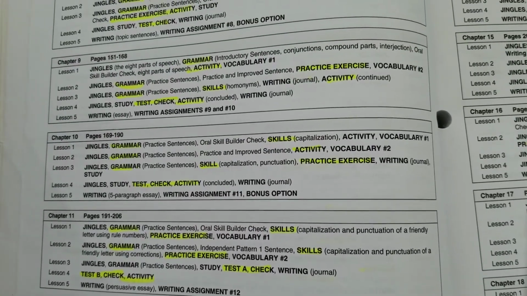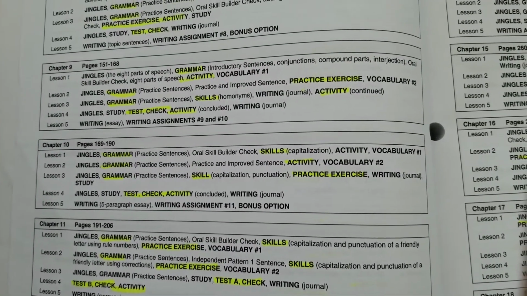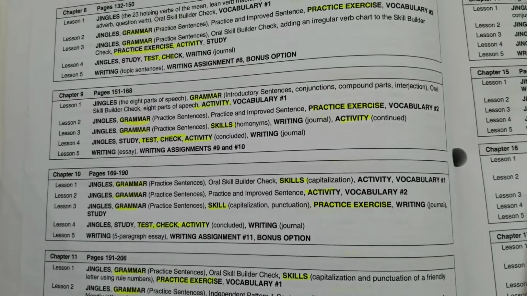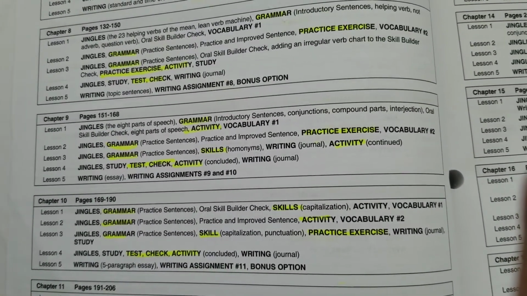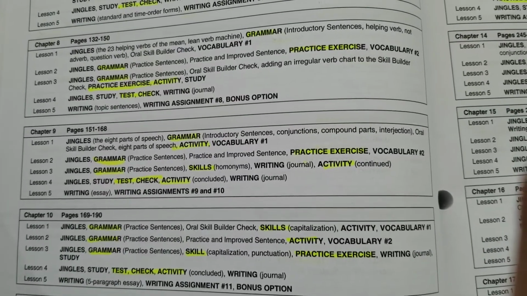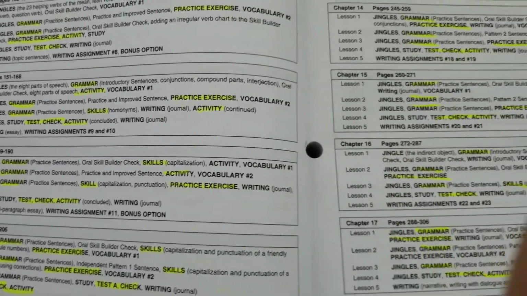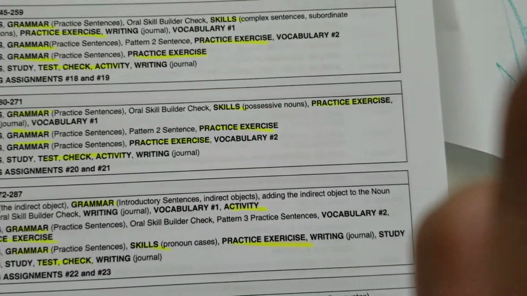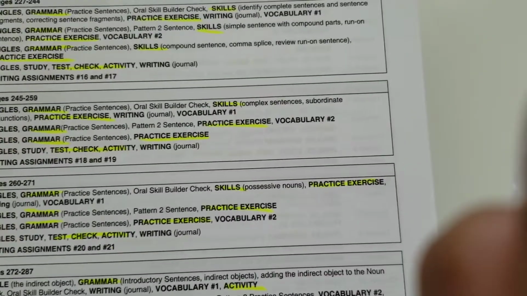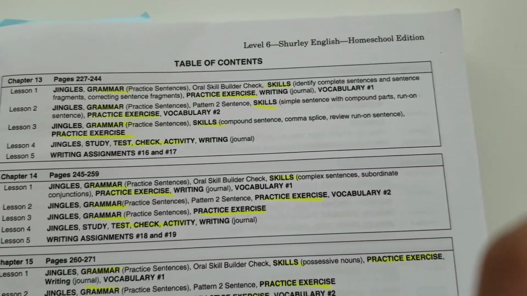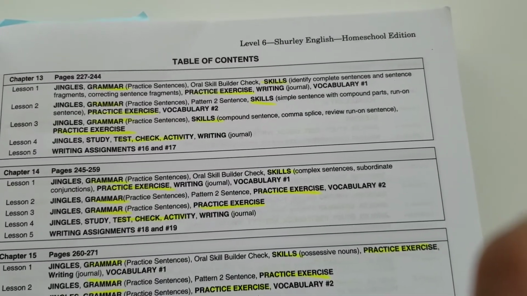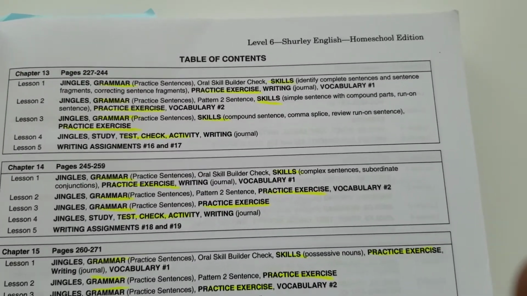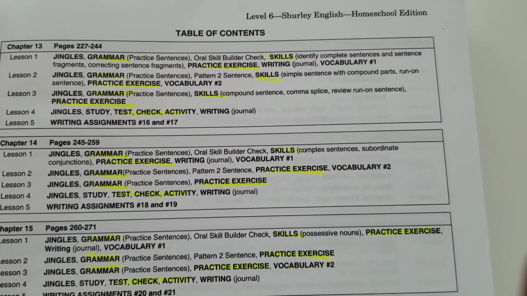As you can see, it goes through capitalization, punctuation, how to write friendly letters, abbreviations, the 8 parts of speech, synonyms and antonyms. I think this is really an all-inclusive type of curriculum. So if you don't want a separate curriculum for grammar and writing, this will actually serve the purpose of doing both.